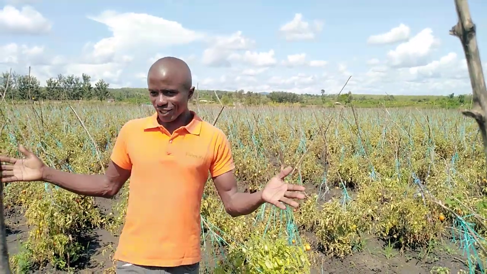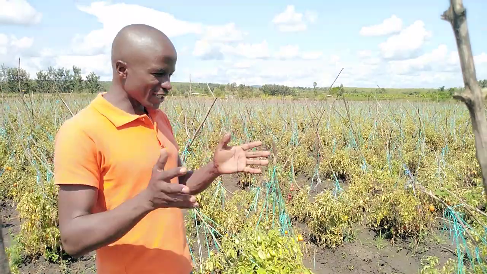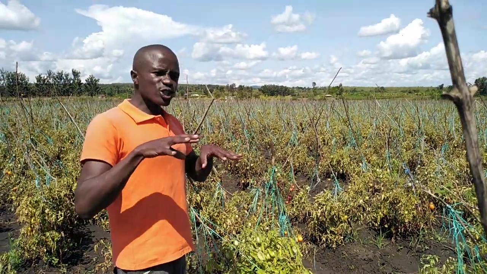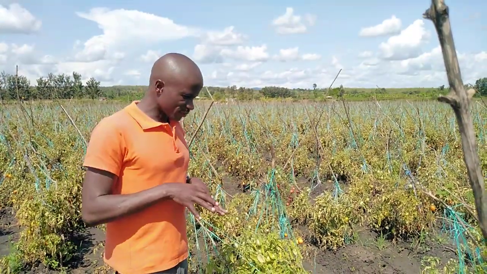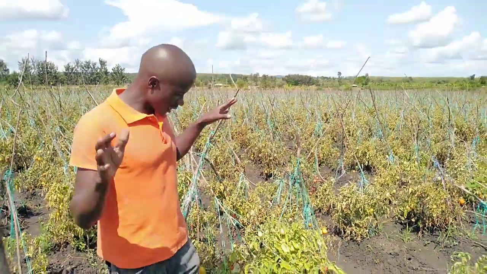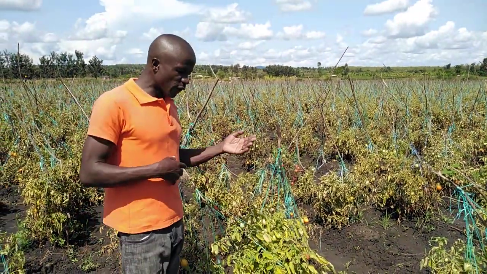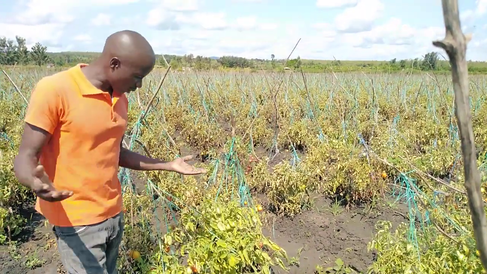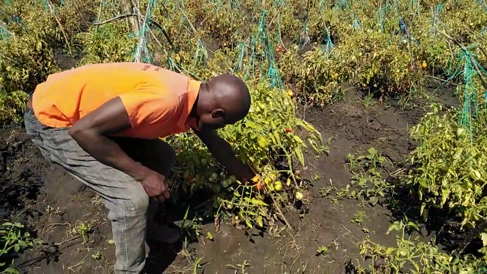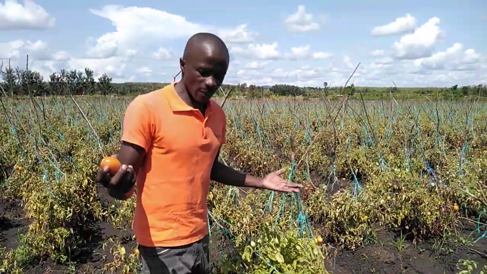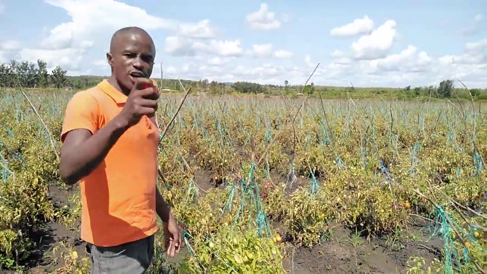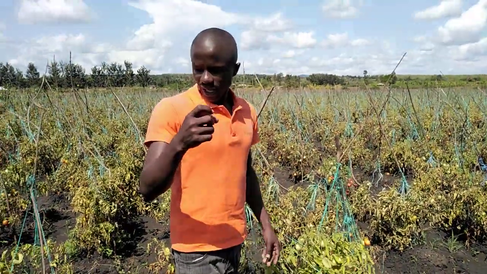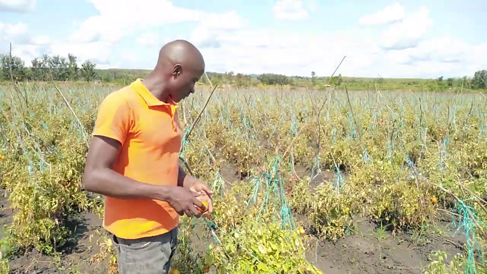And in today's class, we are starting with a question, and a good question. What do you think is the problem? What do you think this farmer is experiencing? What could be the mistake? Because as you can see, we have tomatoes. We are producing tomatoes, though not as big as the variety is supposed to produce.